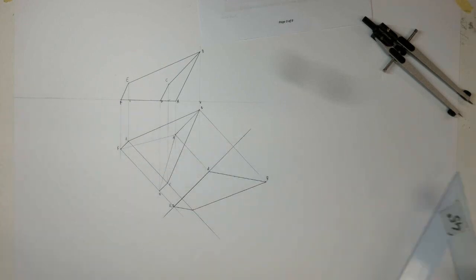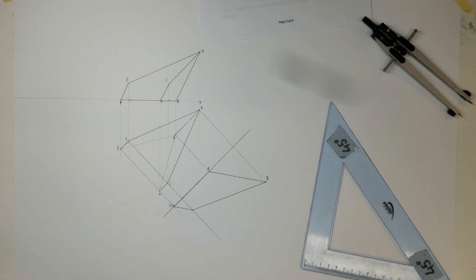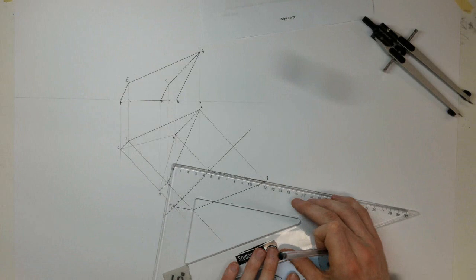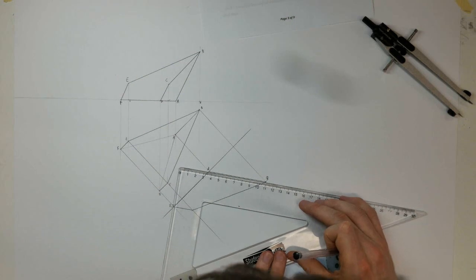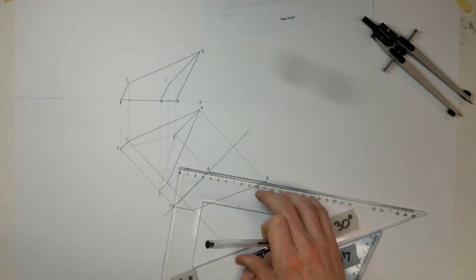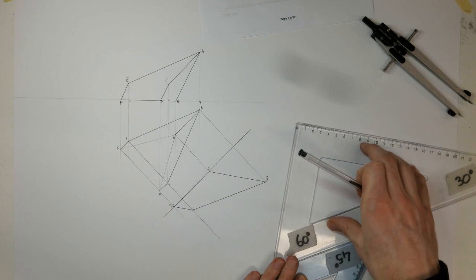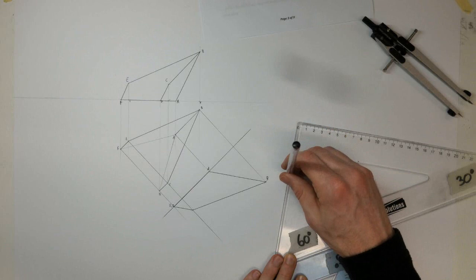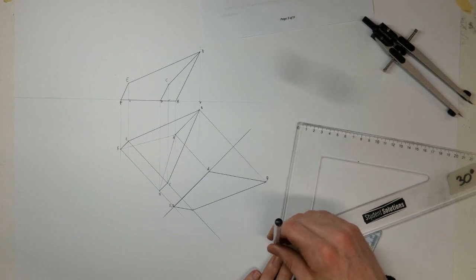So slide and set squares again. I'm going to create an auxiliary looking along that. Here's my x1, y1, or x2, y2.